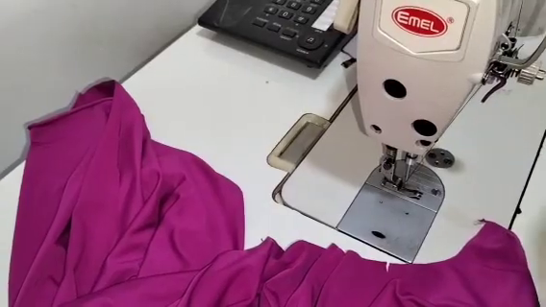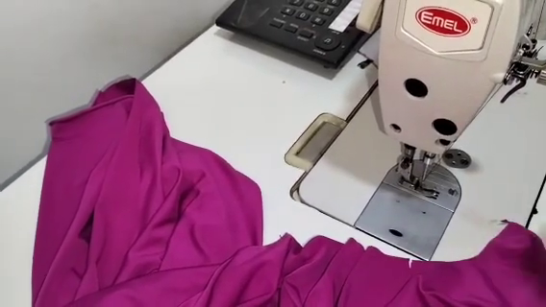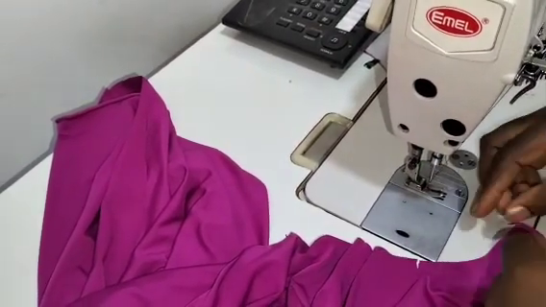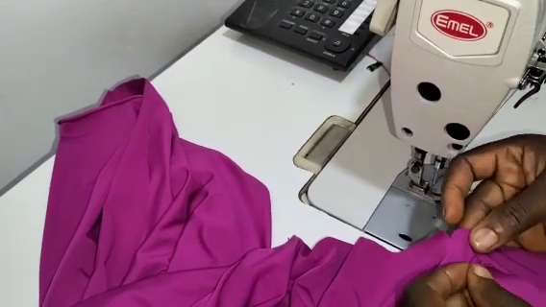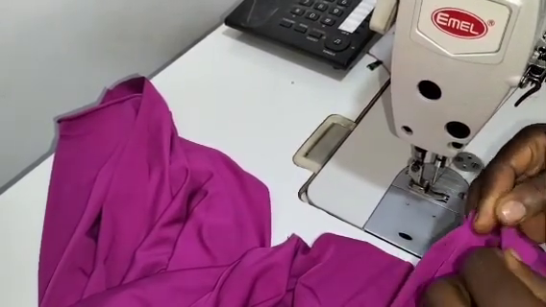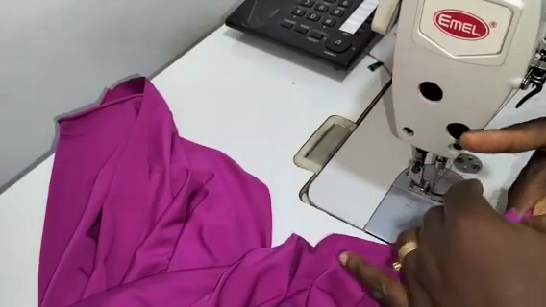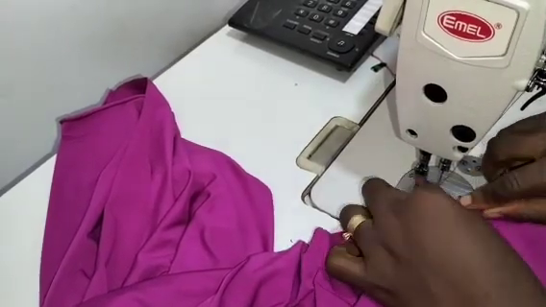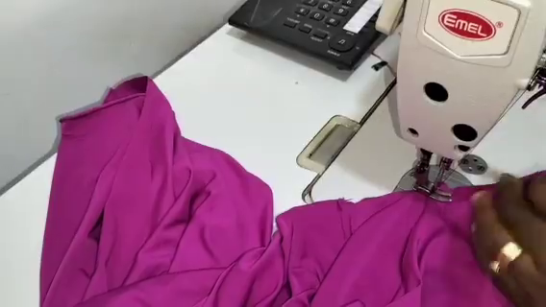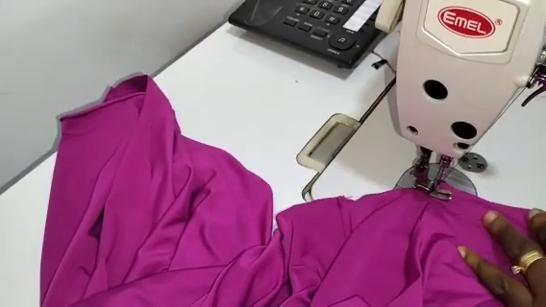And I'm going to place the front piece right side to right side. So I'll pick it up from that notch and place the neckline for the front from that point. So I'll go ahead and stitch at 0.5. I'll drop my presser foot there.